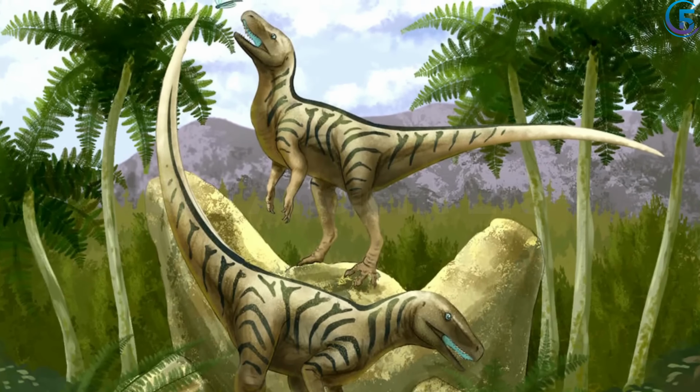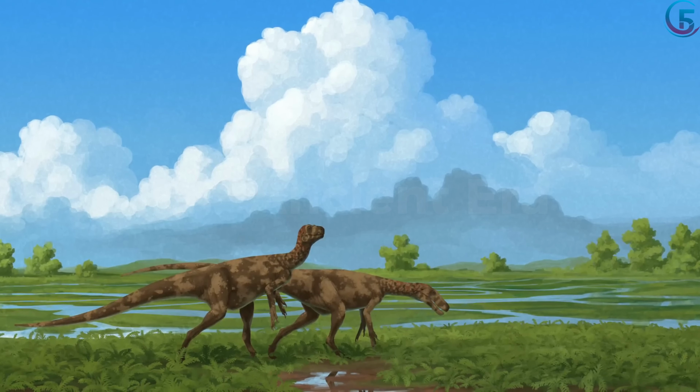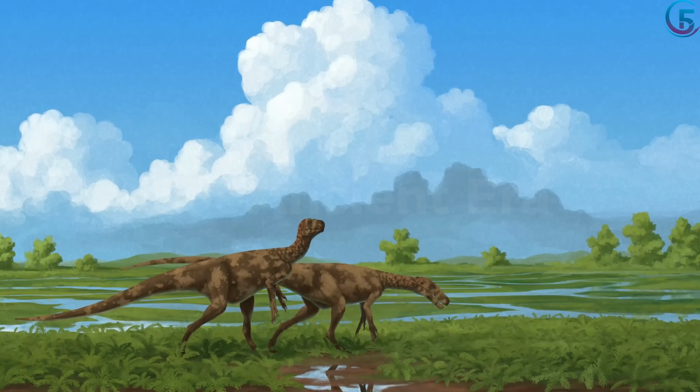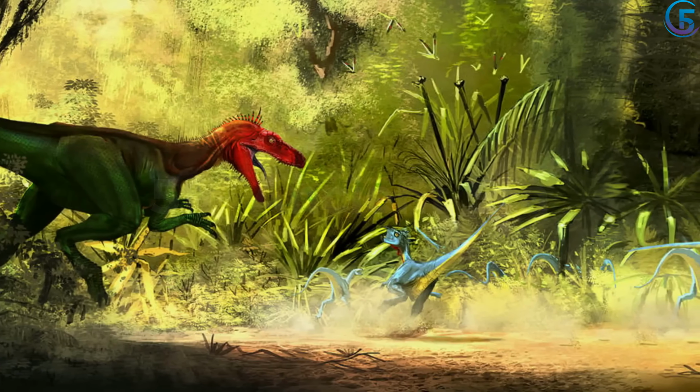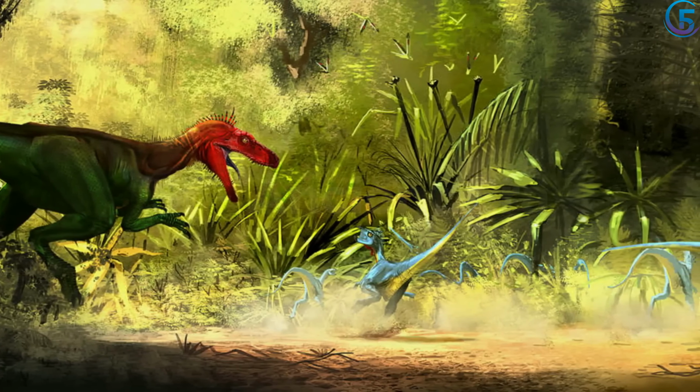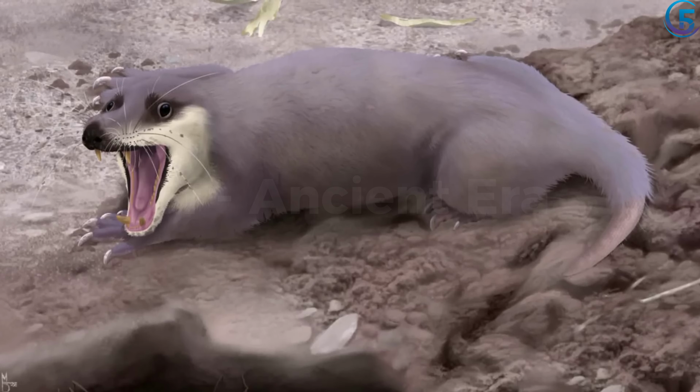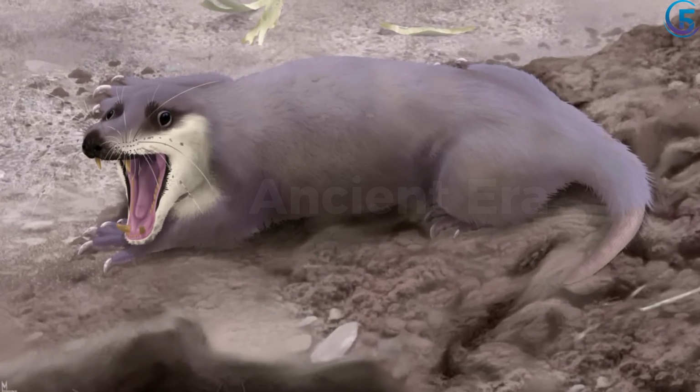Meanwhile, carnivorous dinosaurs like Allosaurus and Ceratosaurus occupied the top of the food chain, using their powerful jaws and sharp teeth to hunt prey or scavenge carrion. These apex predators played a critical role in maintaining ecological balance.